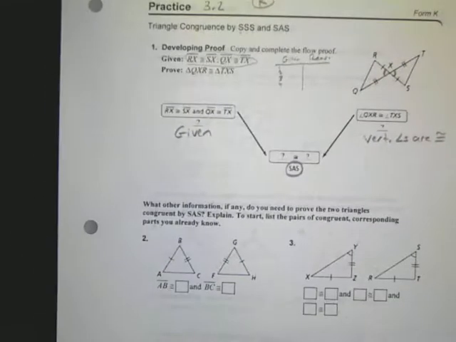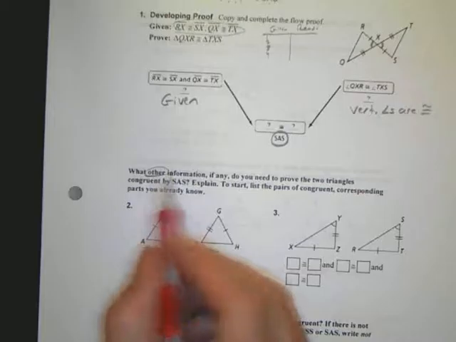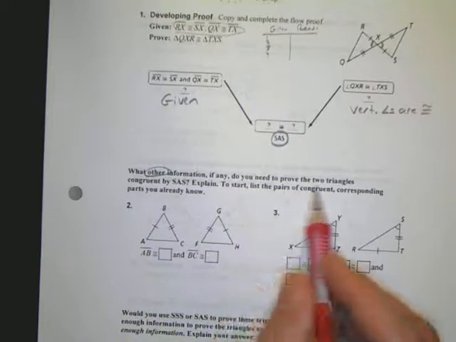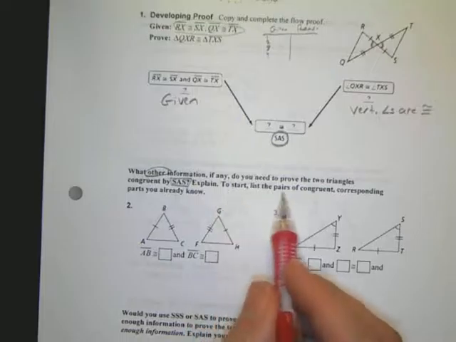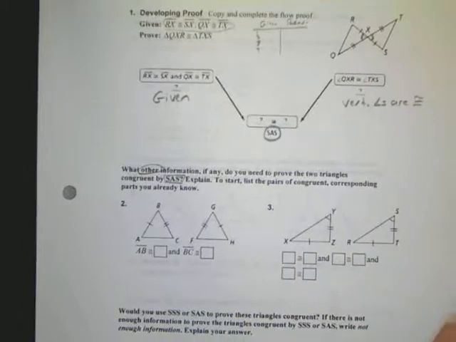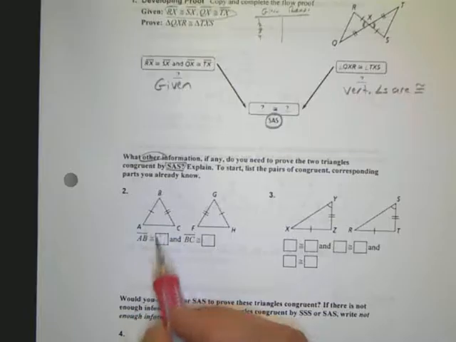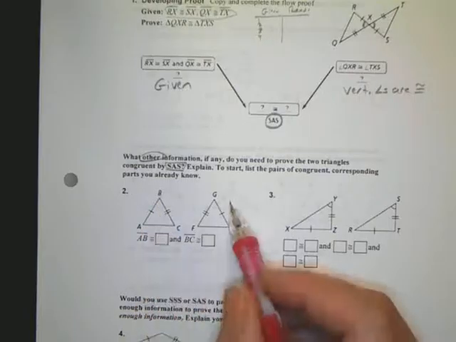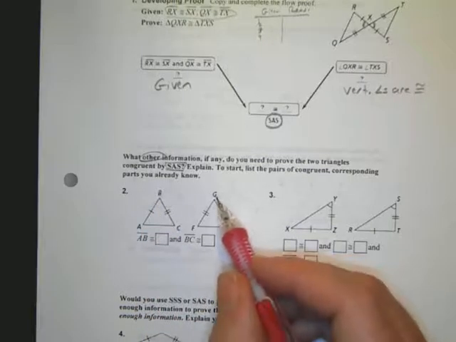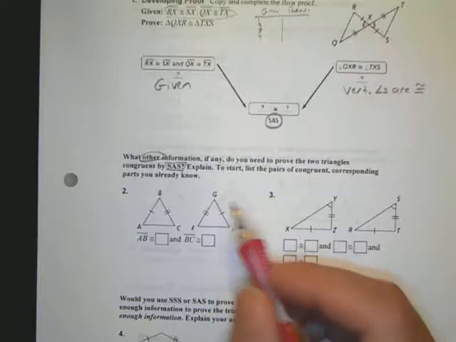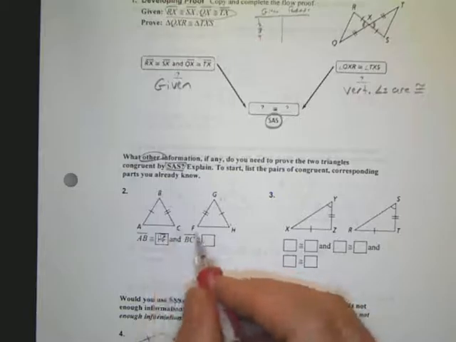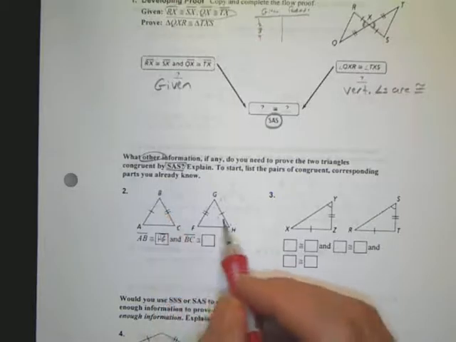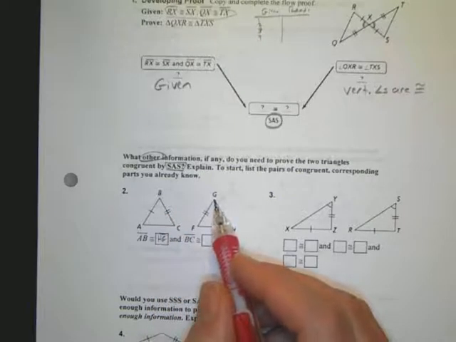Okay, so let's take a look then at number 2. It wants to know what other information, if any, do you need to prove the two triangles congruent by side, angle, side, and explain. It says to start, list the pairs of congruent corresponding parts you already know. So in this case here, it says AB, which is here, is congruent to, let's go with HG. And it says BC going down is going to be congruent to, probably going to be GF.